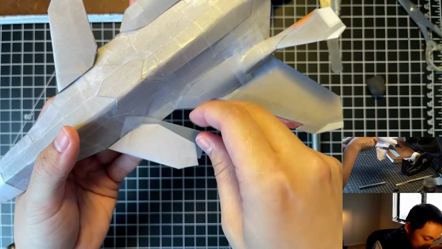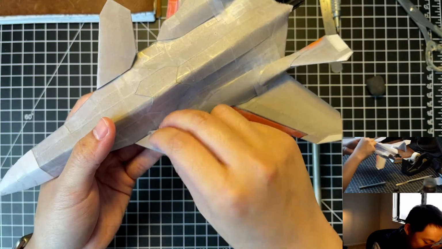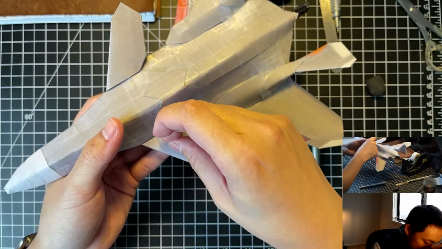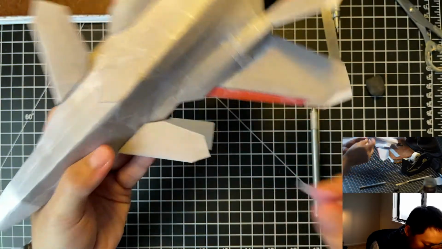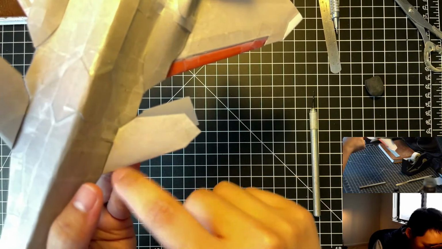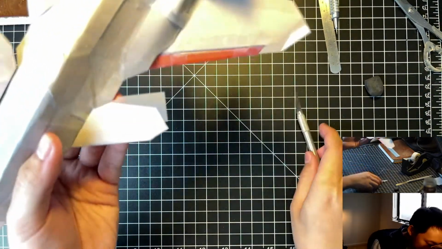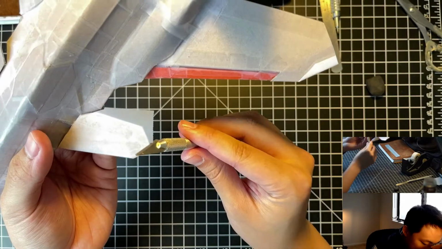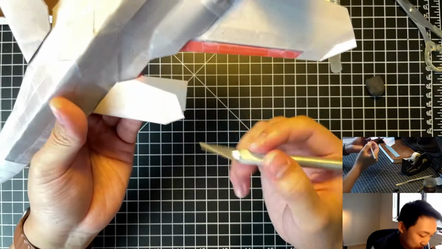Okay, so that was pretty sketchy, but yeah, it's not perfectly done. It's not really the expectation either. This is just a handcrafted model, so I don't expect it to be machine perfect.